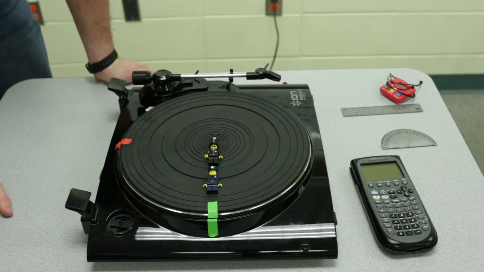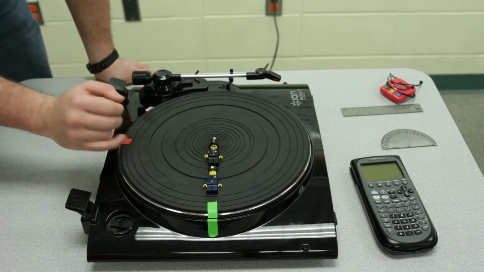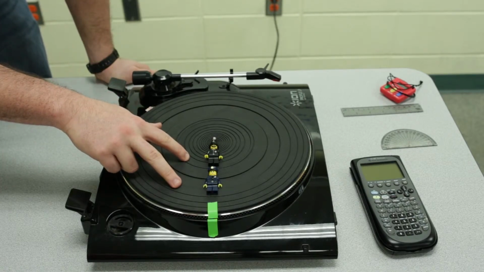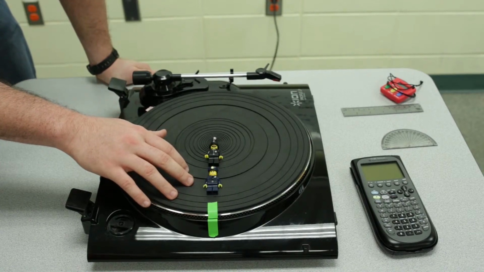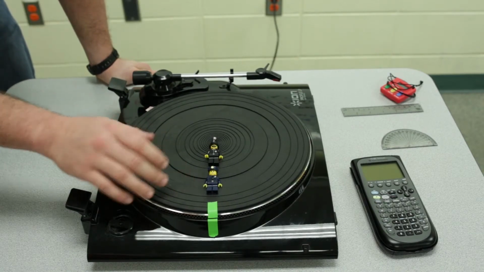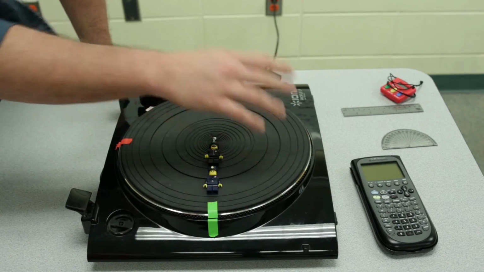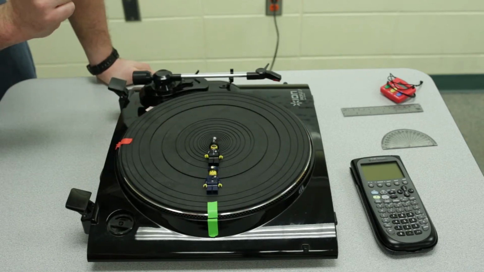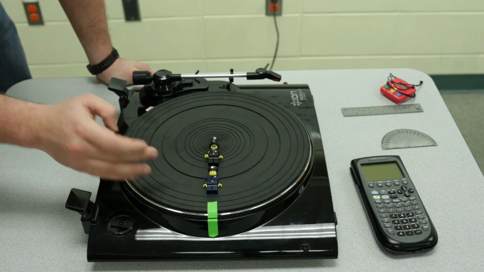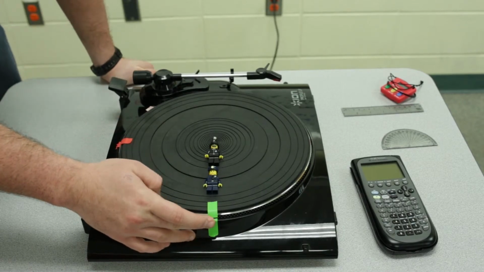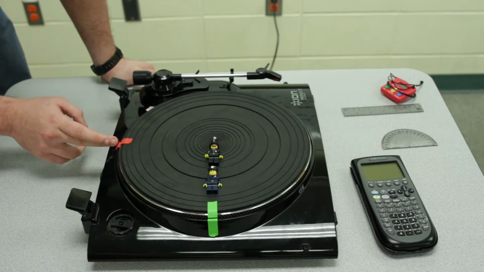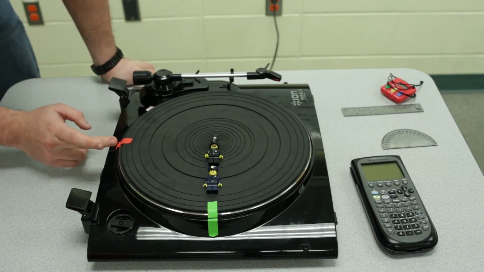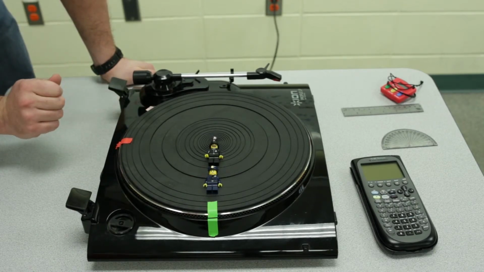This is our demonstration model. Here we have the record player with our 2 Lego men at different radiuses. This one is at 0.04 meters, and this one is at 0.105 meters, and the radius of the actual record player itself is 0.14 meters. What we have here is the green tape. This green tape denotes the 0 position. This red tape denotes the pi over 2 or 90 degree position. I'll tell you what that pink tape is in a minute.